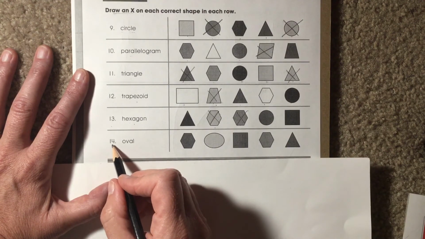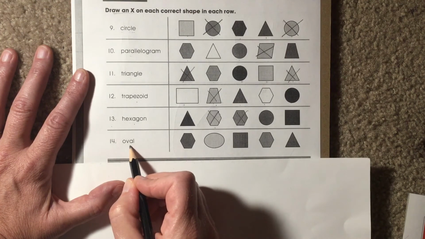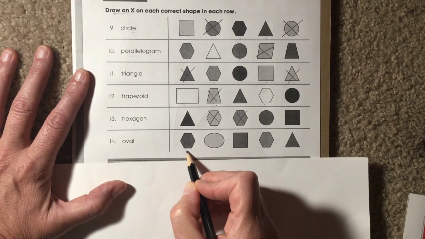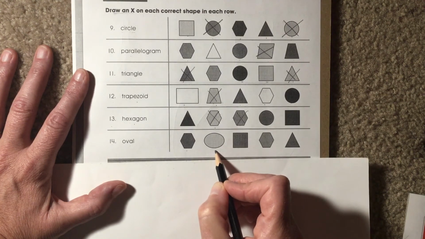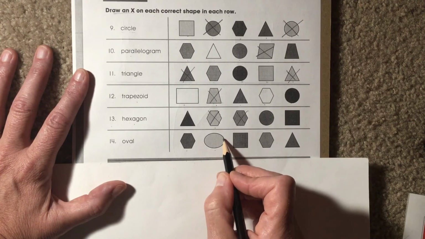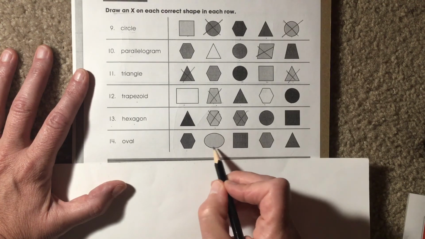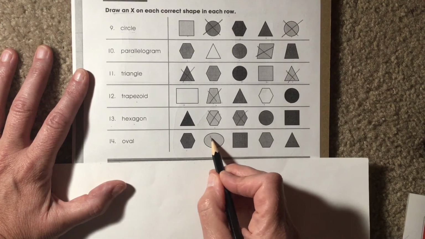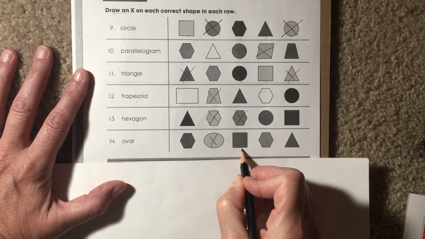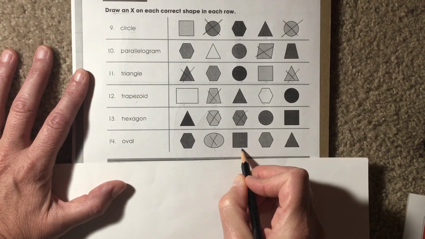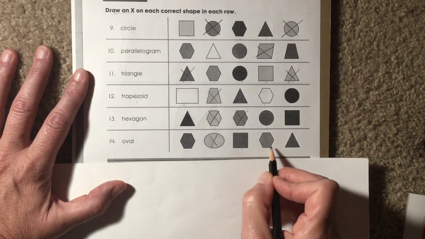Last one, number 14, oval. Is this an oval? No. Is this an oval? Yes. An oval is like a circle, but it's a little more flattened or egg-shaped. So yes, that is an oval. Is this an oval? No. It's a square. Good job.